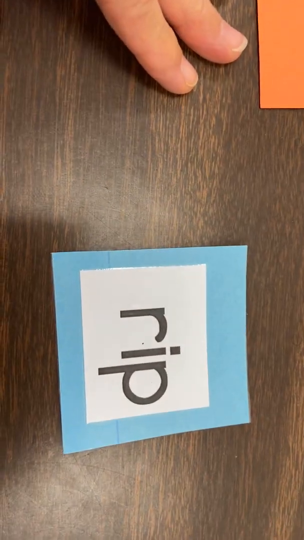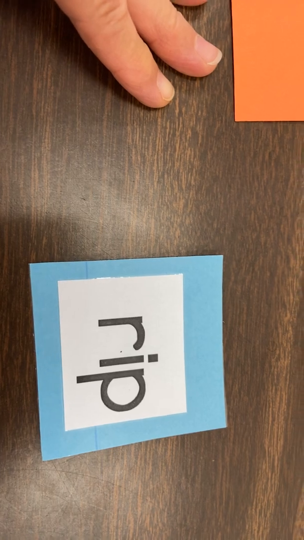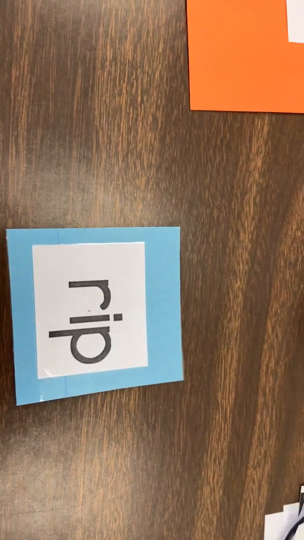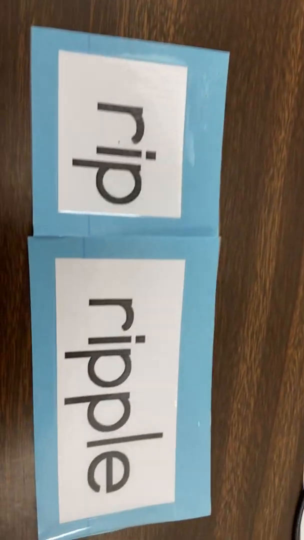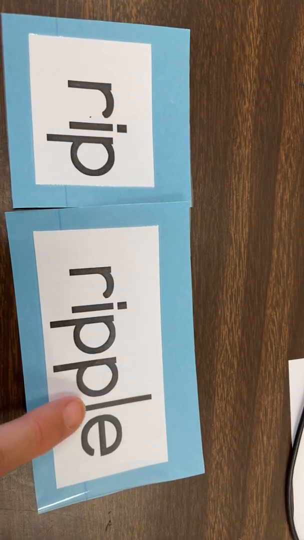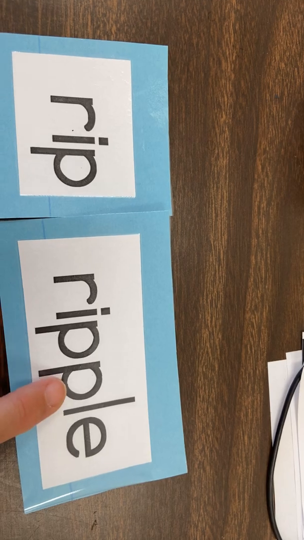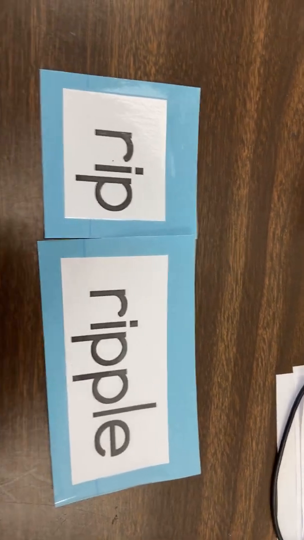Now, our spelling words for this week do very much the same thing. Our first word is rip, easy to spell, R-I-P. We're going to take that and we're going to make the word ripple. So we add another P and then the LE, rip-pull, ripple.